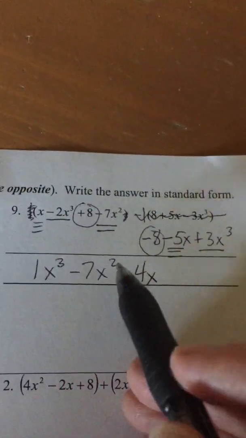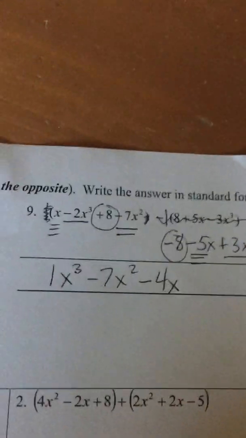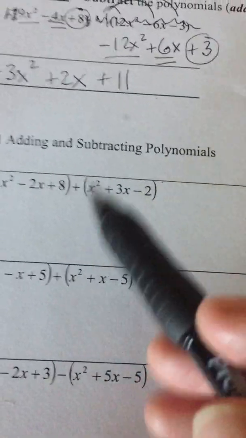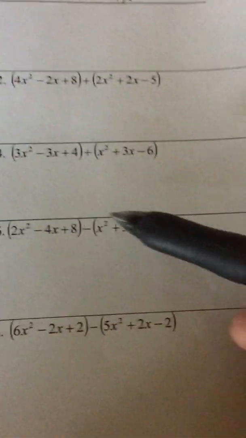So I have x to the third minus 7x squared minus 4x. None of those are like terms, so that's as far as you go. Okay, so there's your subtraction. I have a bunch of these to do on here, so you got 2 addition ones over here and 2 more addition on this side, and then 2 subtraction ones and 2 more subtraction.